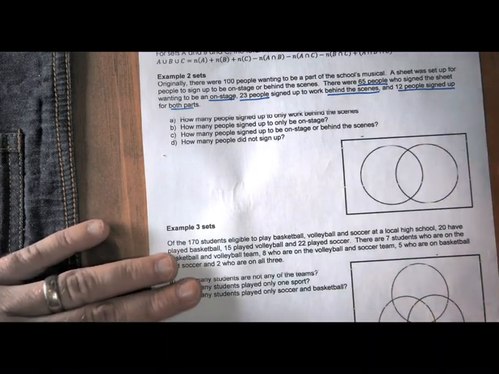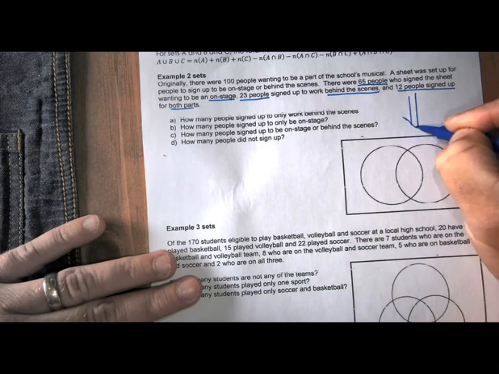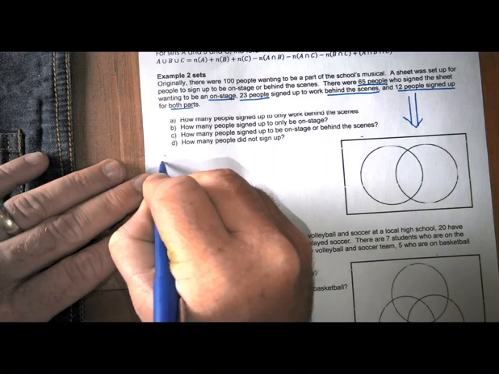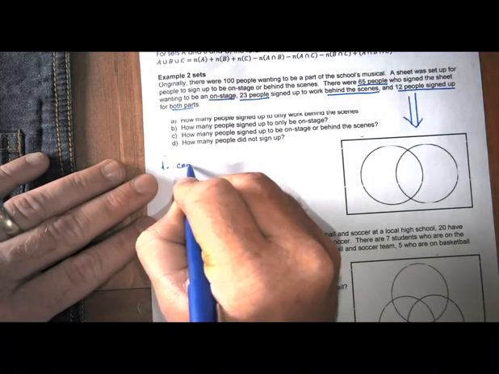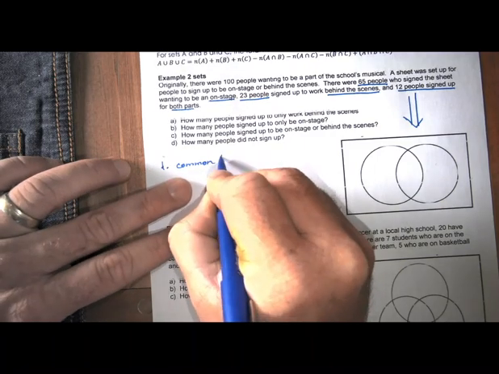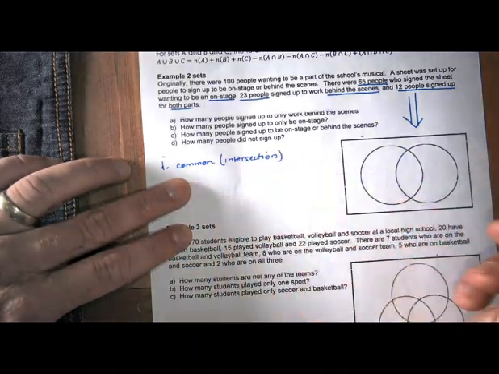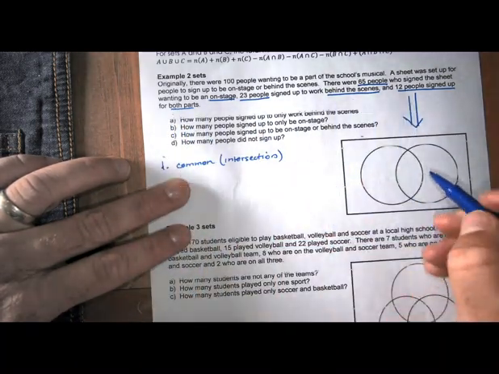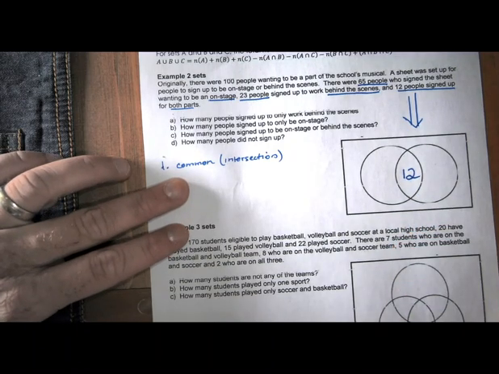So when we talk about organizing this data, the first thing we want to look at is part A, or what's common to both. So what's the intersection? You can see here that 12 people signed up for both parts, so there have to be 12 people in that part.